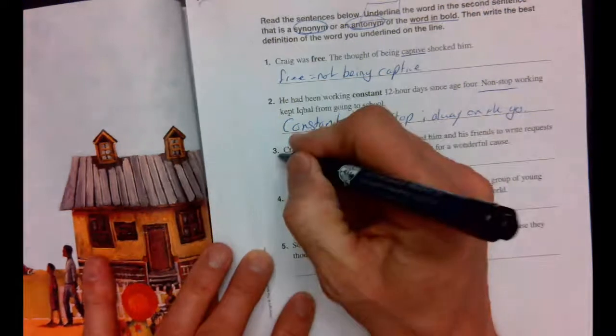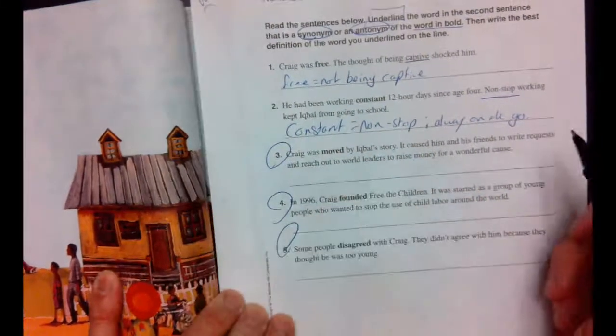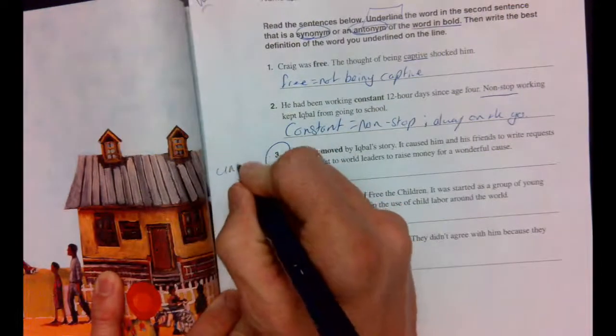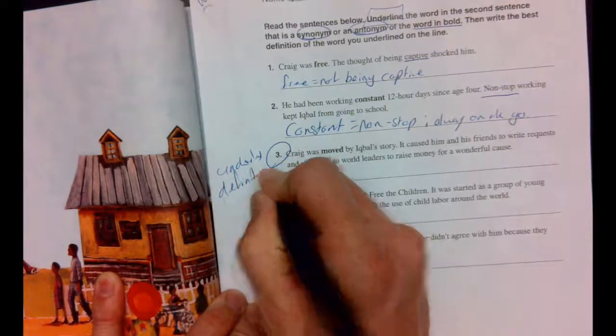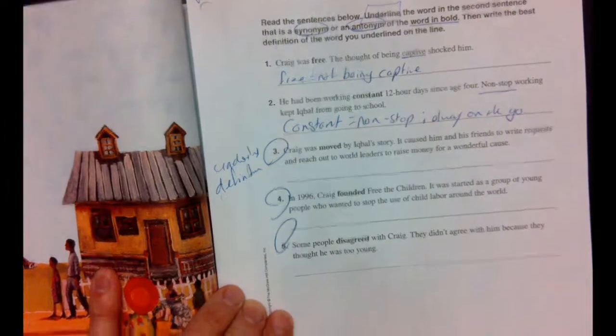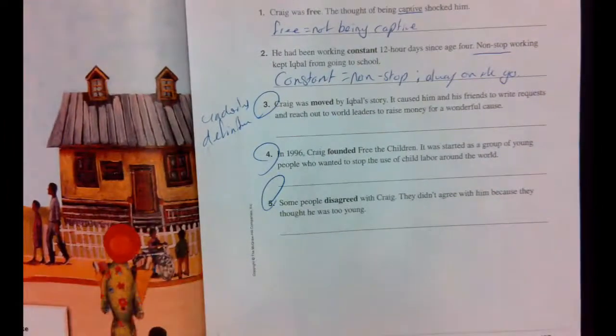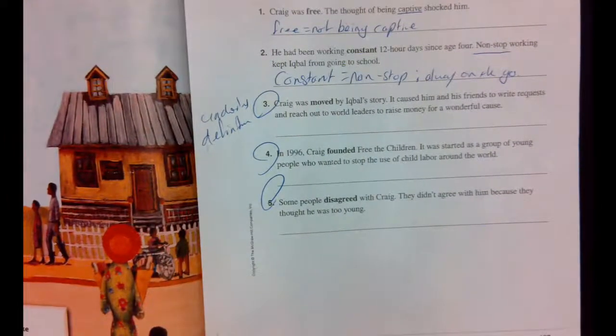All right, well, 3, 4, and 5 are yours. Remember to do some underline and then definition. When you're finished with that one, you can tuck that one into your folder for the week.